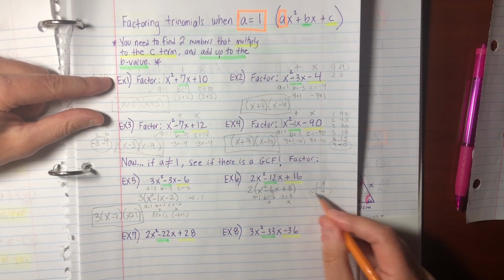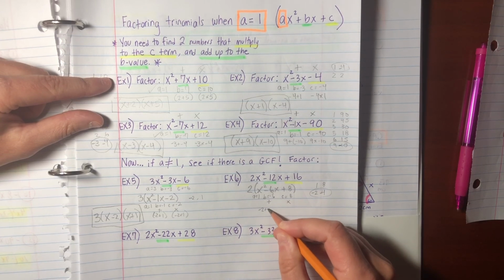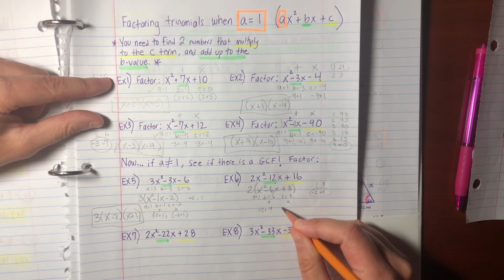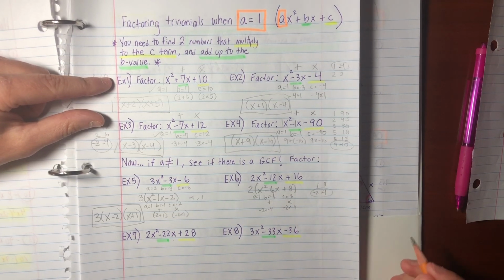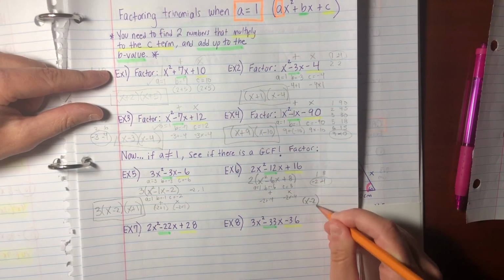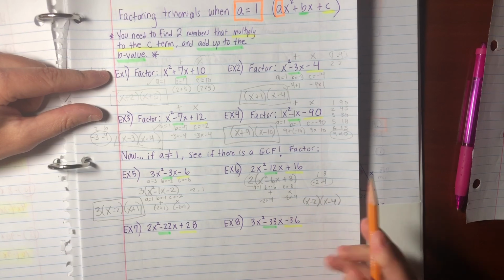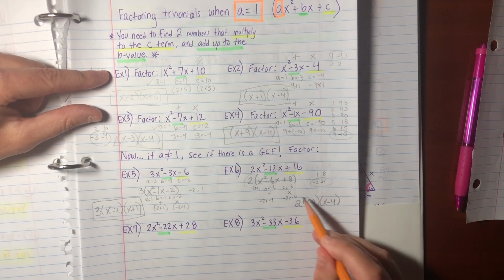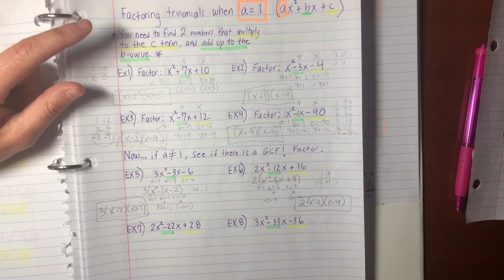So if I make both of these negative, a negative 2 and negative 4, negative 2 plus a negative 4 gives me the negative 6, and negative 2 times a negative 4, negative times a negative, gives me a positive 8. Okay, so that's what it's going to look like: x minus 2 times x minus 4. And do not forget, we factored out that 2 in the beginning, so that has to also come back out in front here. Okay. All right, our last two.